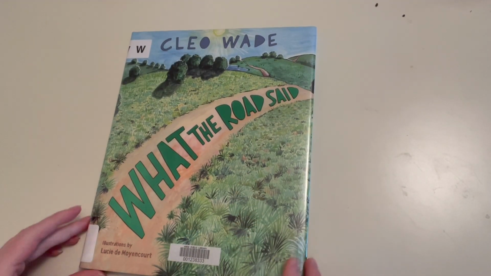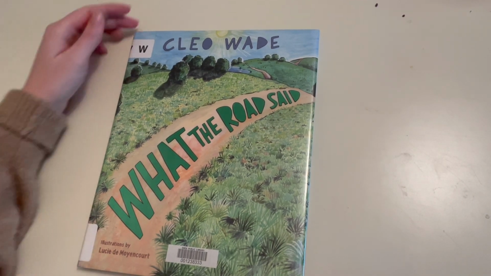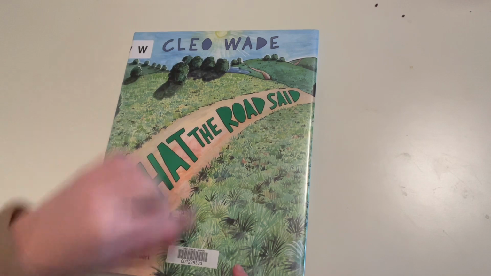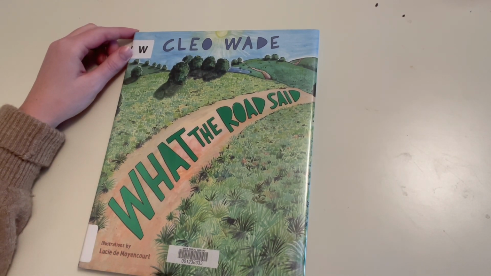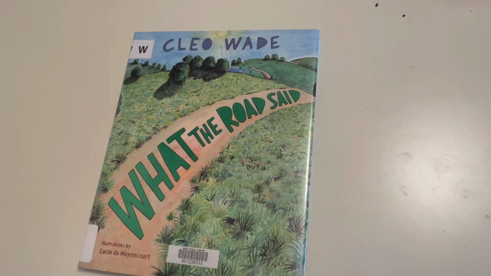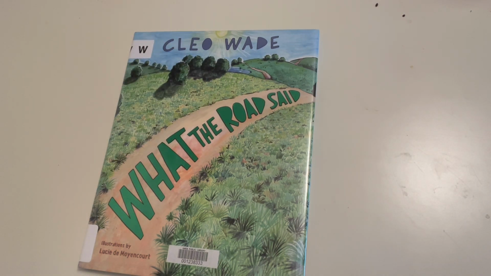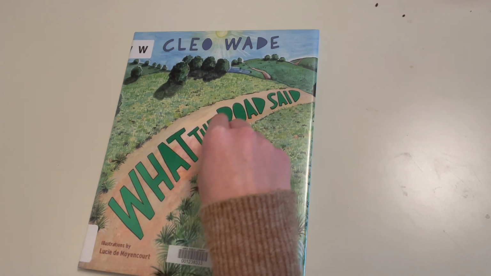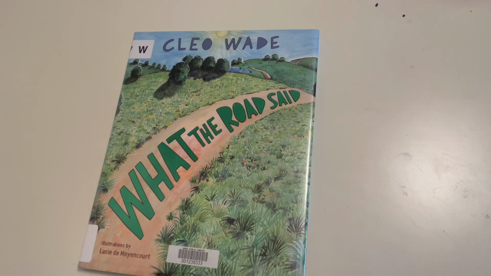Now, let's look at What the Road Said. This has a portrait orientation as well, meaning it's vertical. Why do you think that it's vertical or portrait orientation? Why do you think that the author and illustrator chose it to be vertical? I think you're right. I think it's to show how long this road is and how far it leads.